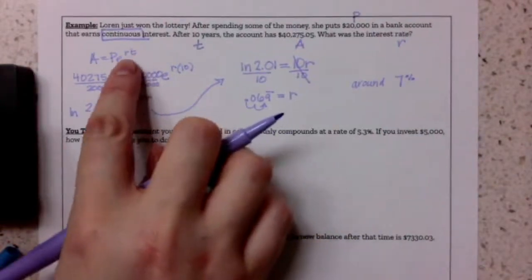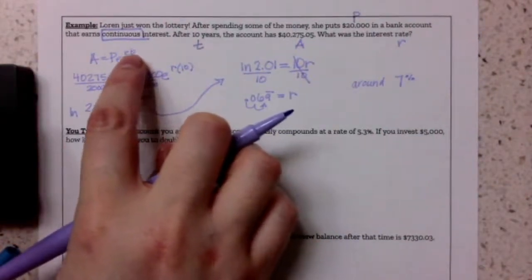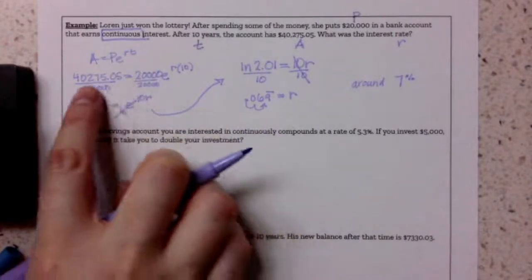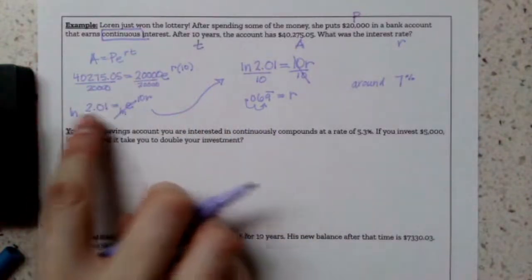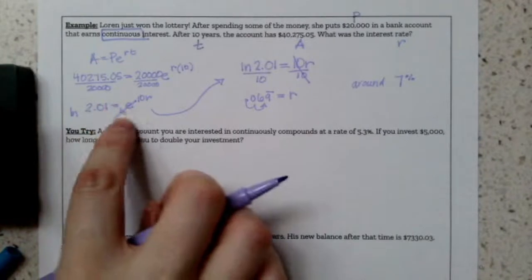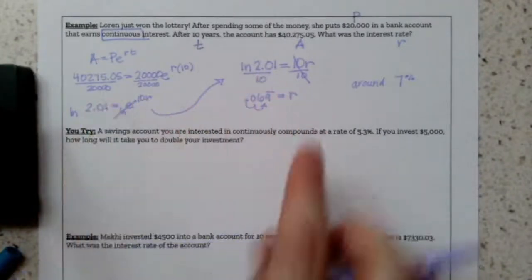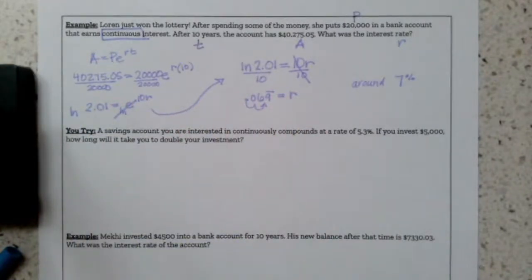So whenever you're asked to find one of these parts in your exponent, plug everything in and then take the natural log of each side so you can cancel that e out, and then you can solve for your value. Do that in the U try and then push play to see the answer.